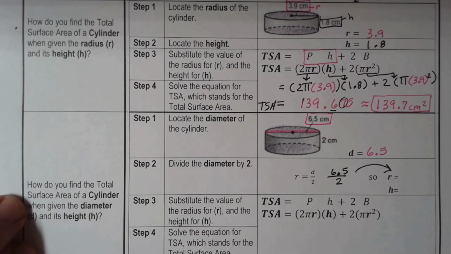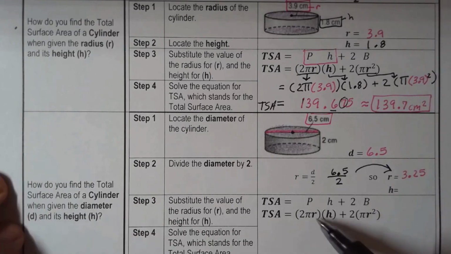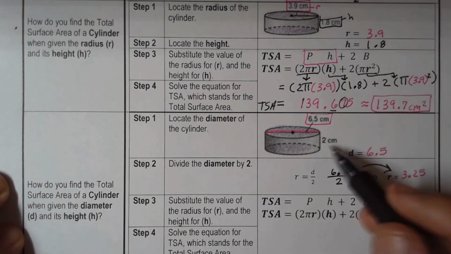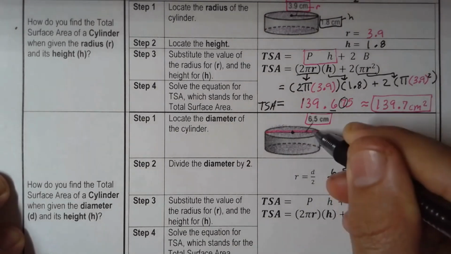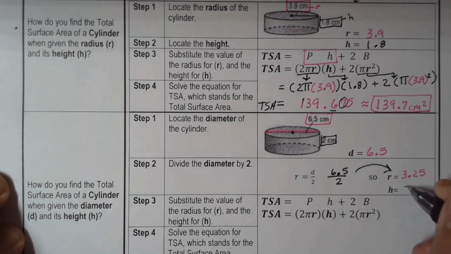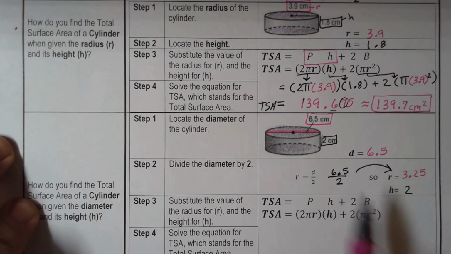So I'm going to write my radius down. My radius is 3.25. That's what I'm going to use in my formula. So my formula calls for the radius. My height, which is the distance between the two bases, right? The distance between the two shaded areas, it's a 2. So my height is 2. So now we're going to use those numbers in our formula to find the total surface area of this cylinder.